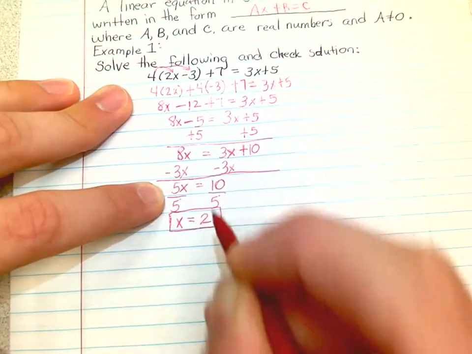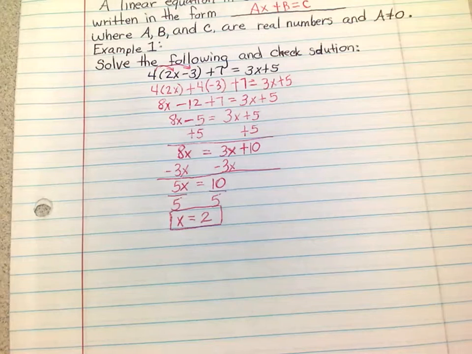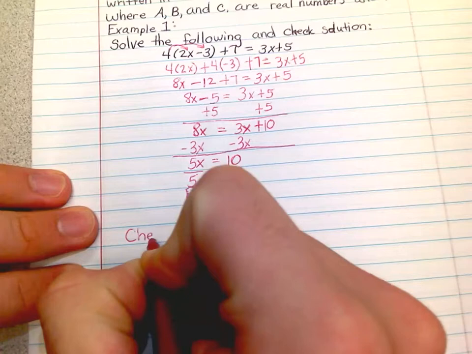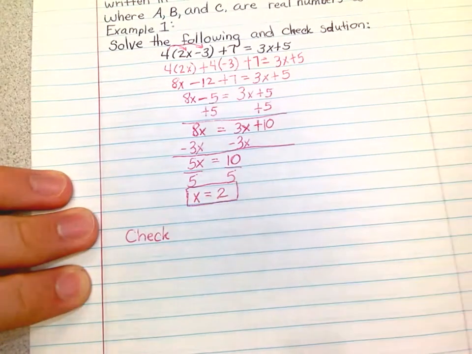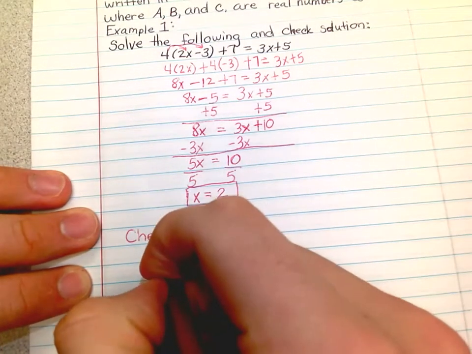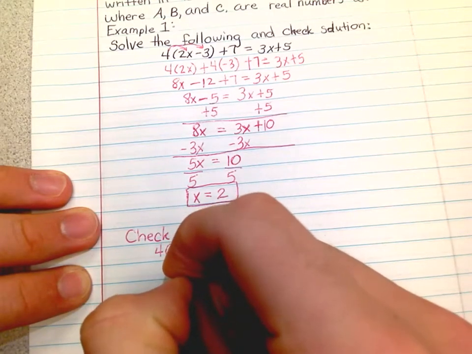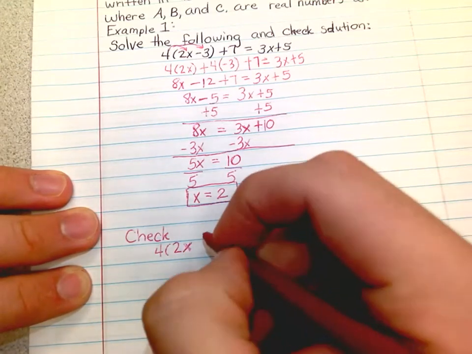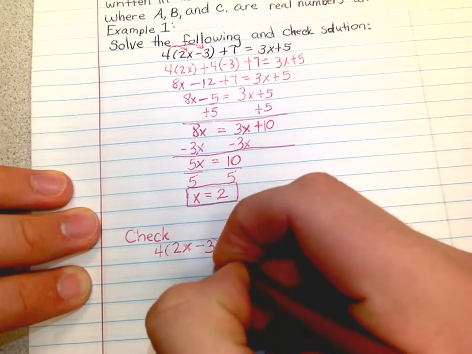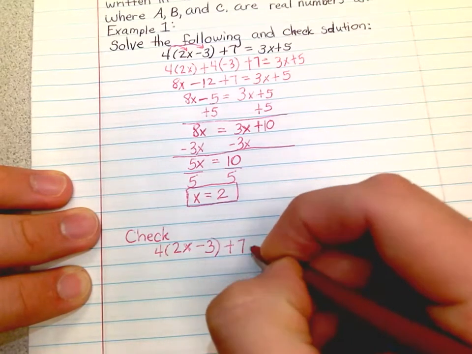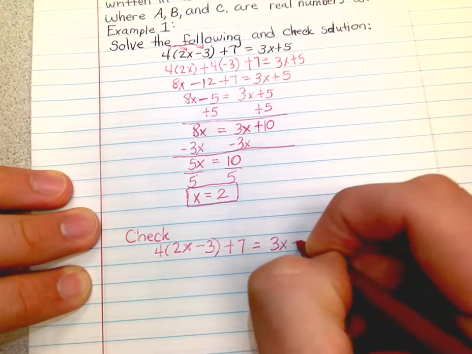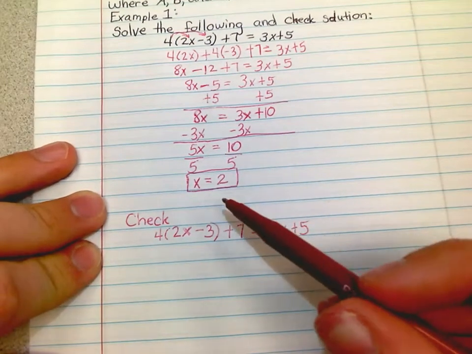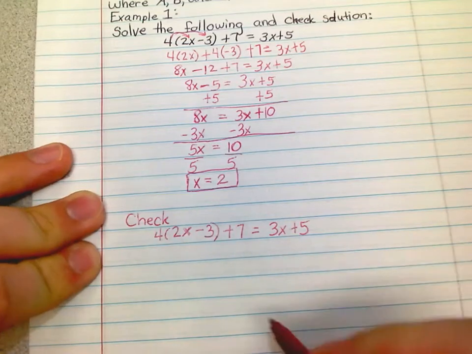2 is your answer. Now we found out what x is, but now we have to check it, because it's in the instructions. So to check it, just write down the original equation that you were given. 4 times the quantity 2x minus 3, close up parentheses, plus 7 equals 3x plus 5. Okay, and now what we do is just take what we've got for x and plug it in for every x we see.